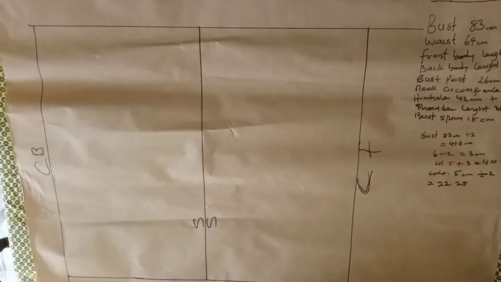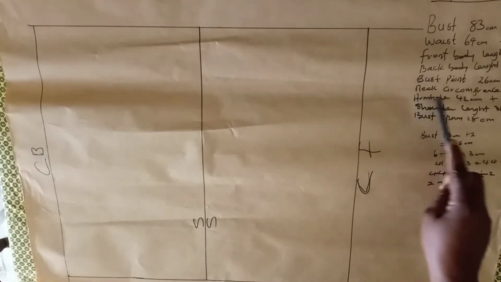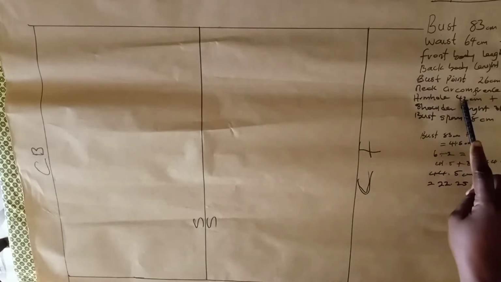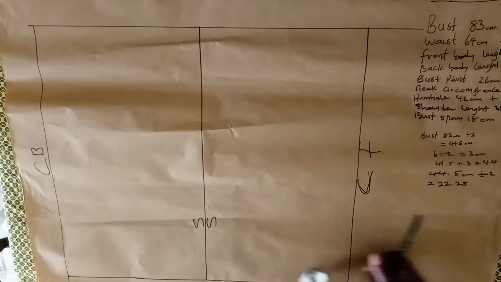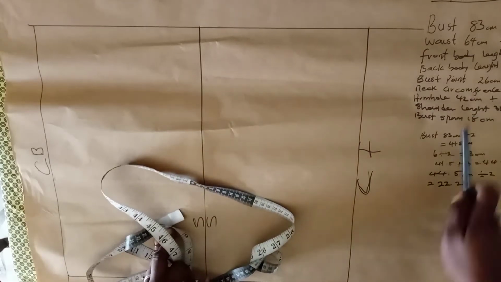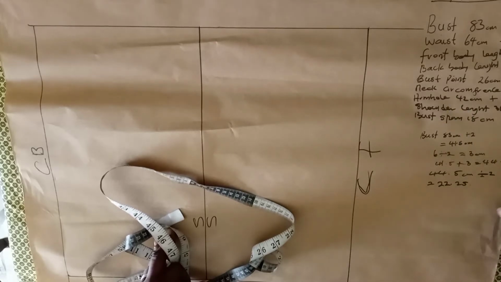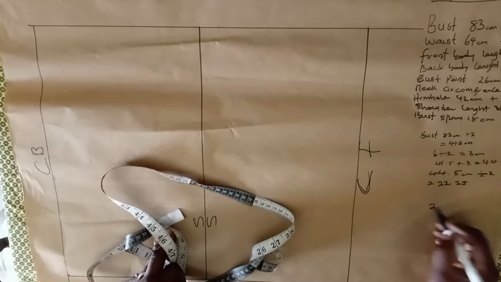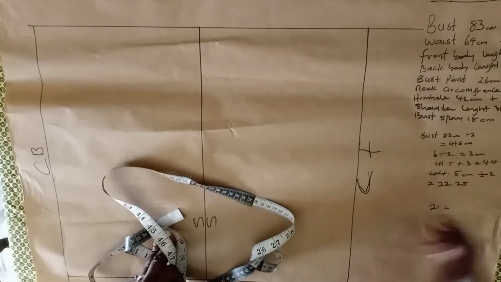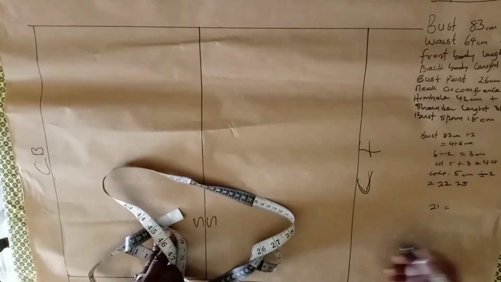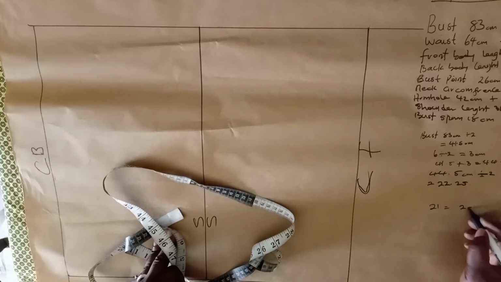Step 2. The input of the armhole depth. Now, on our measurement, our armhole circumference is 42 centimeter plus 4 centimeter tolerance. Our armhole divided by 2 will give us 21, while our tolerance divided into 2 will give us 2 centimeter.